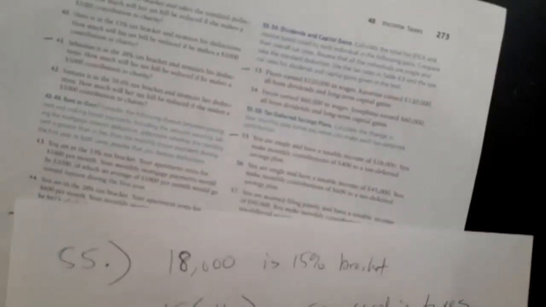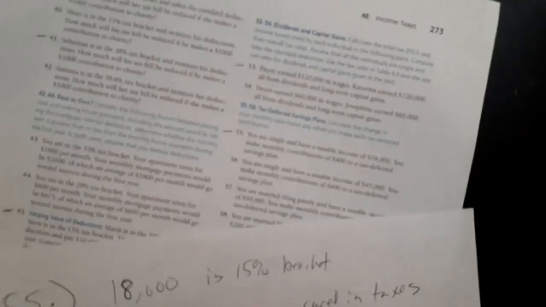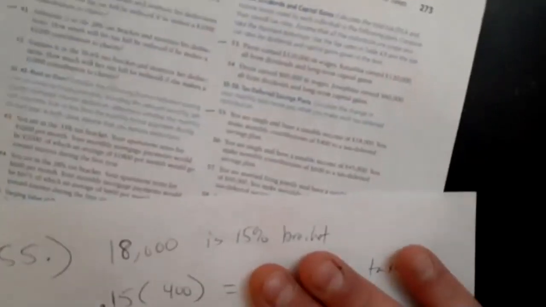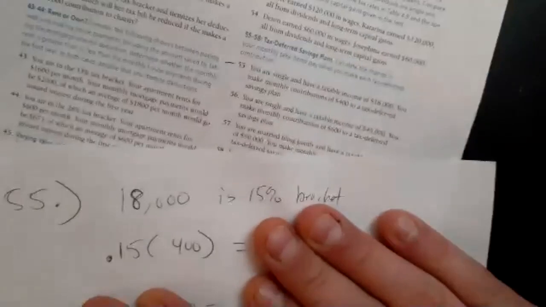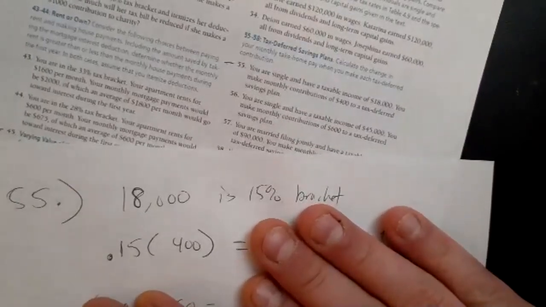And so the first thing they want you to figure out is, if you're making $18,000, you're going to be in the marginal 15% tax bracket. And so we're in the 15% tax bracket. If you're making payments of $400, you're getting a little bit of a break on your taxes.